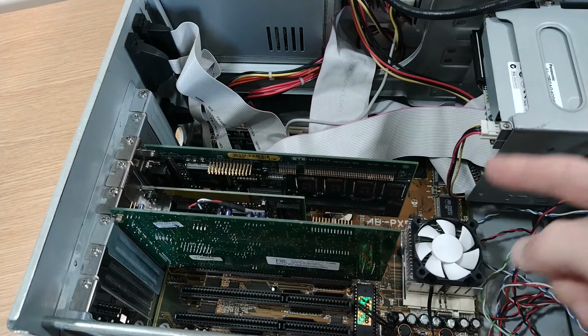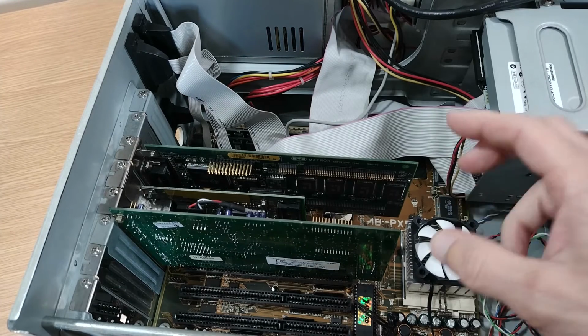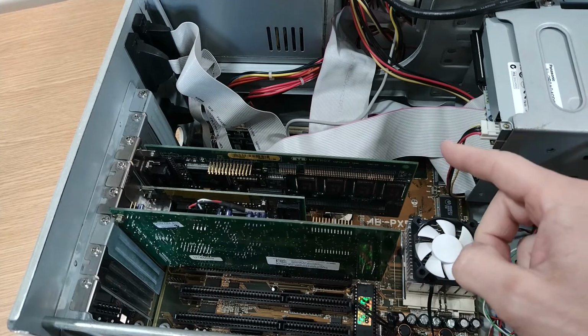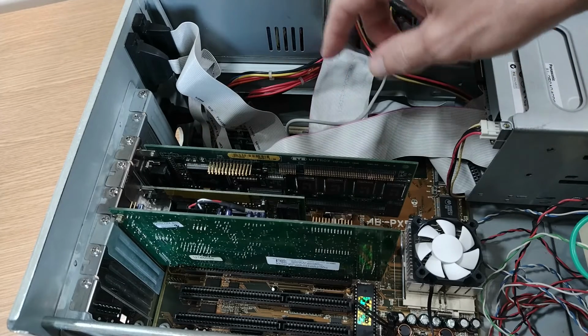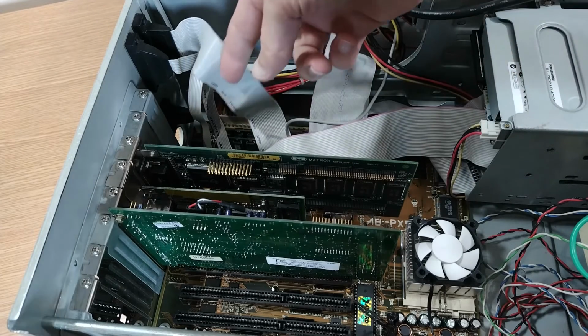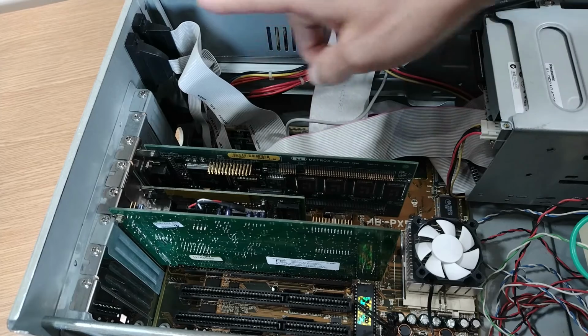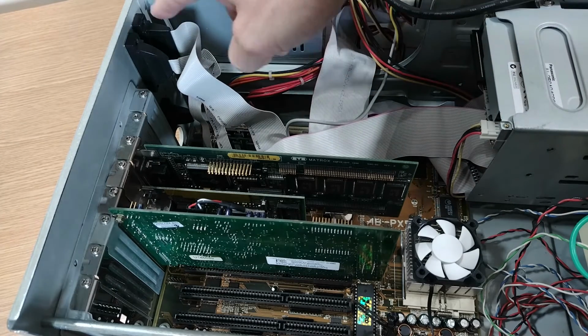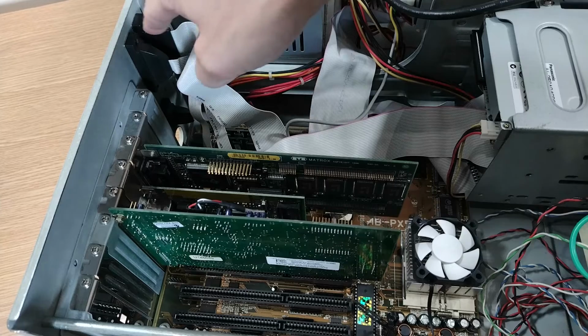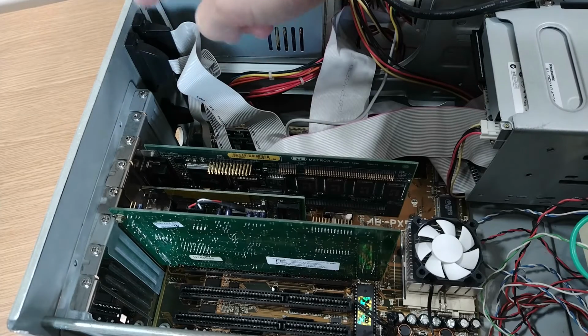Now on later AT systems like this, the capabilities for those started getting built into the motherboard. So you'd have headers for those ports on the motherboard, and then you'd have your ribbon cable to connect from the header to the back of the case somehow. I've got my ports installed on this case with these little port blanks.